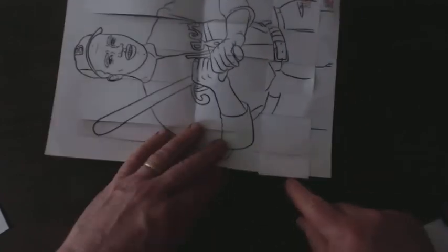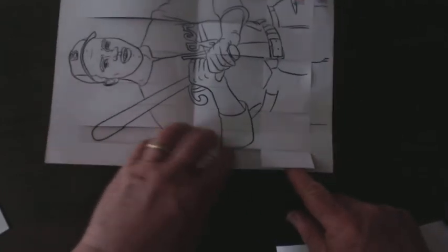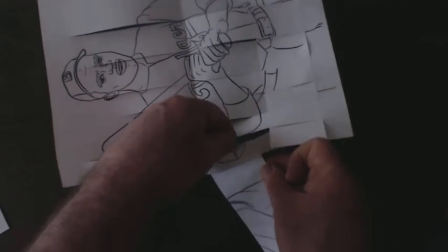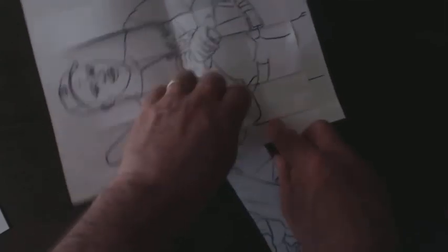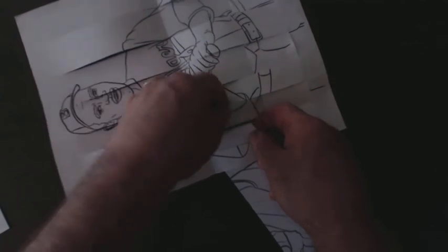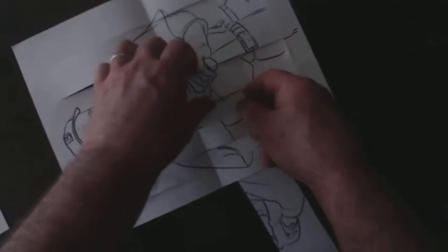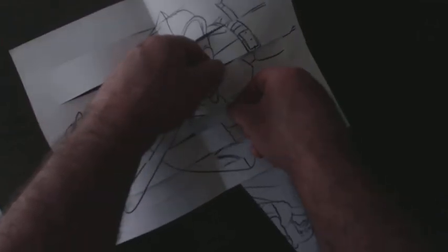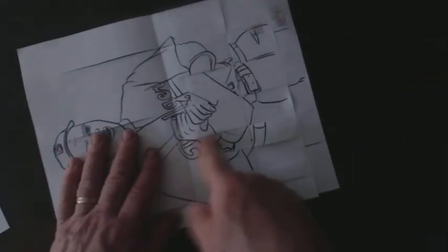Now on that first one, I started by going over. So on the second one, I start by going under. Everything is about opposites with weaving. Under, over, under, over. If you went under, then you go over. If you went over, next you go under. Then over, then under, then over. I'm going to again comb that down a little.